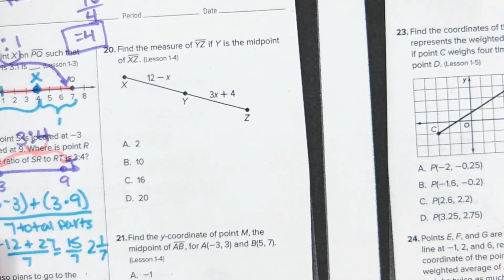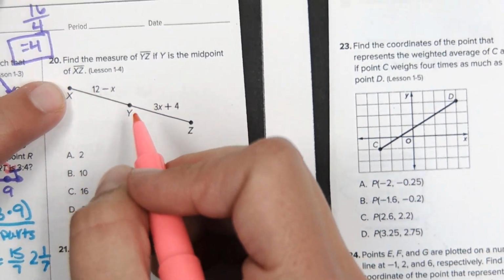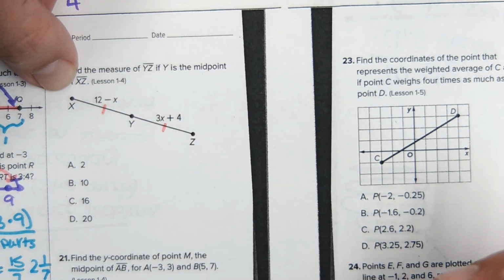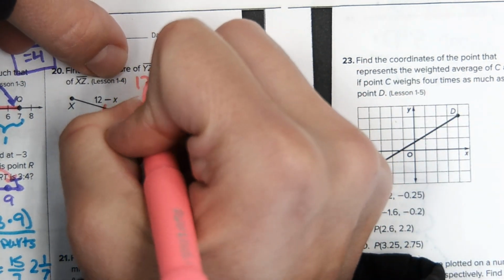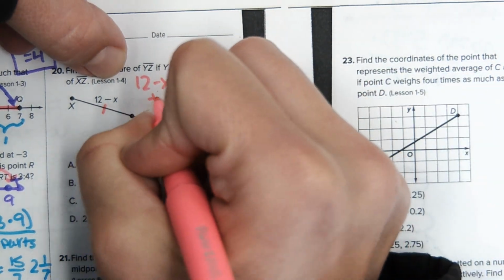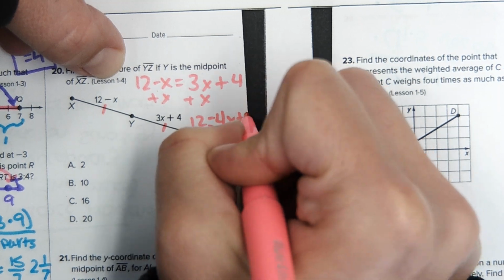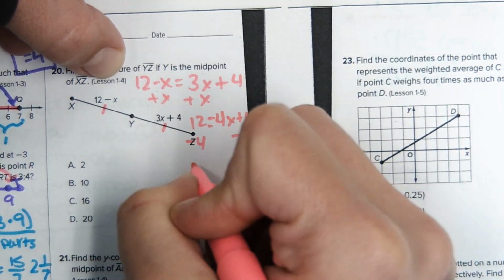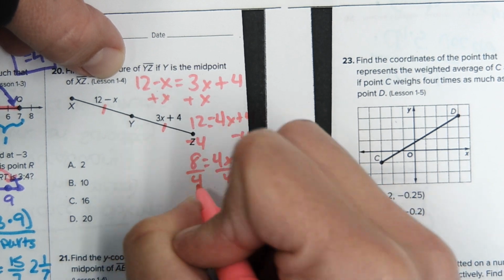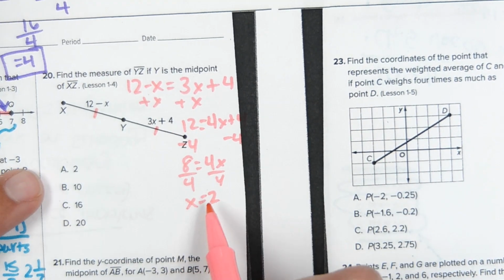Okay, next one, it says find the measure of YZ. Y is the midpoint of XC. So if Y is the midpoint, these two are then equal in length. So we can set them equal to solve for X. Just going to solve here. 12 equals 4x plus 4 minus 4. 8 equals 4x. X equals 2.